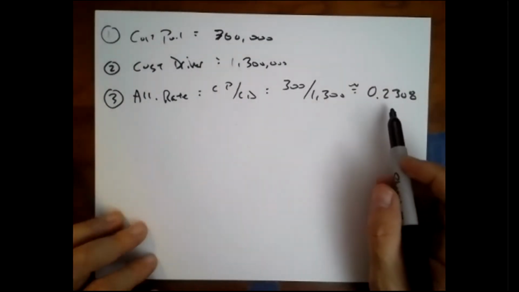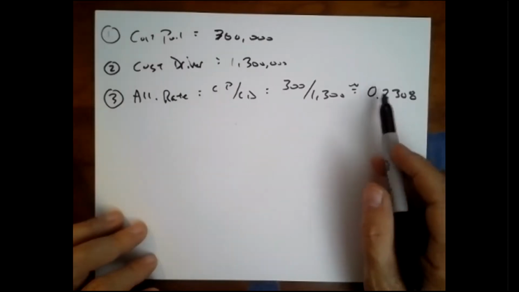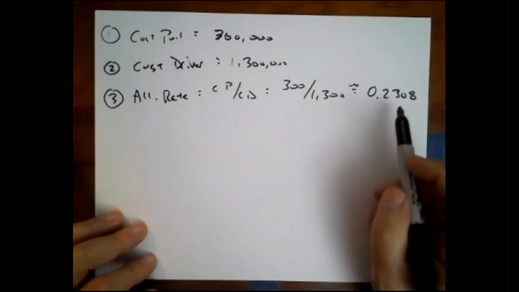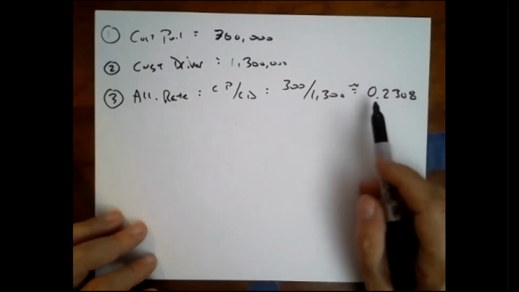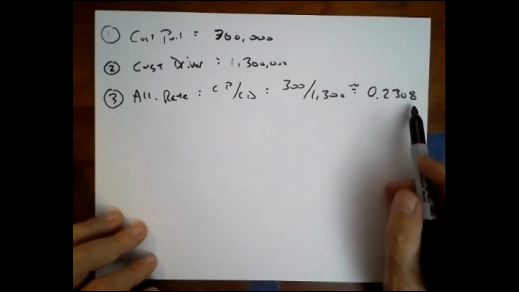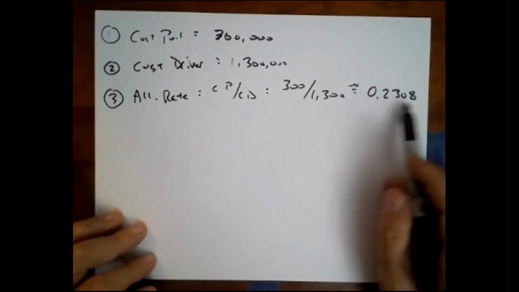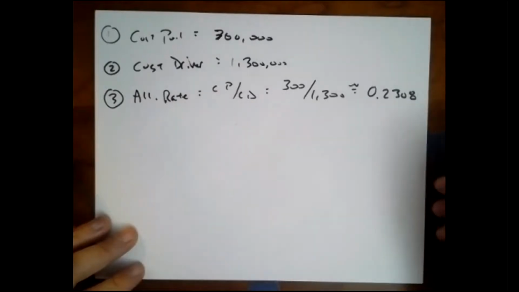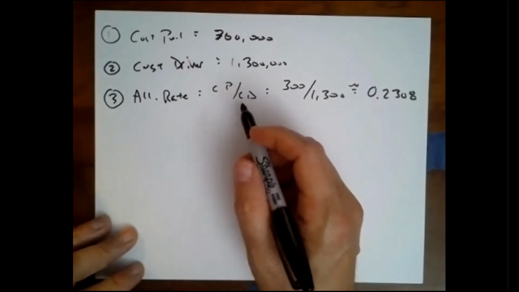Now notice something. I'm working with cents here, right? This is a really small number. So if you round to like 23 cents, or worse, you round to 20 cents, you're going to get way off. So when your number is some number of cents, it's a good idea to go out to at least the 10,000th place, so go out 4 digits. All right, so that's our allocation rate. It's 23.08 cents per dollar of revenue.